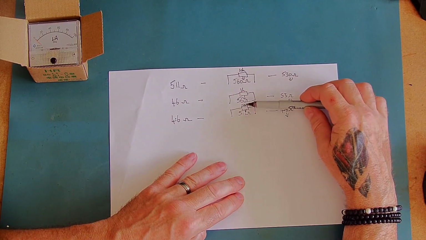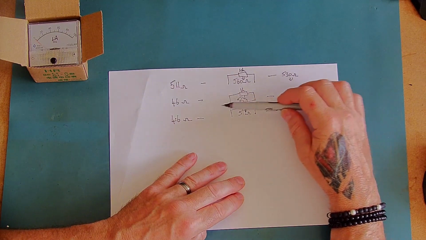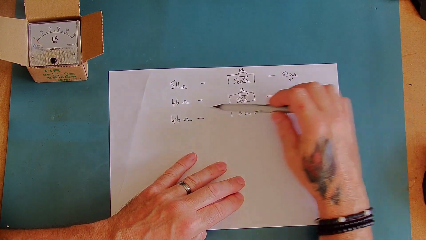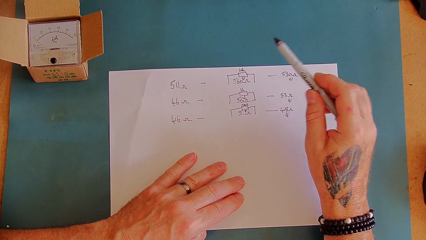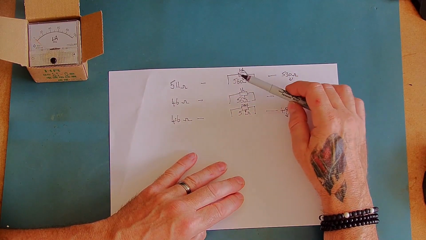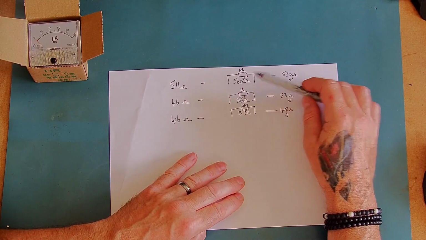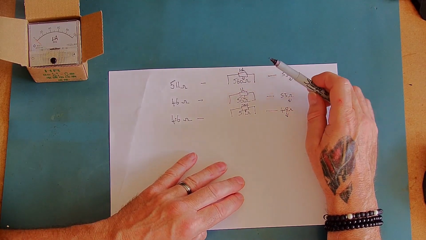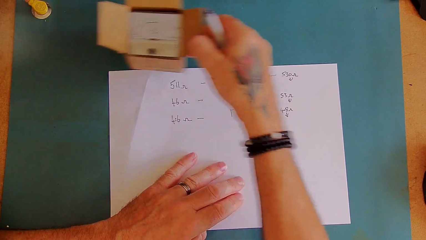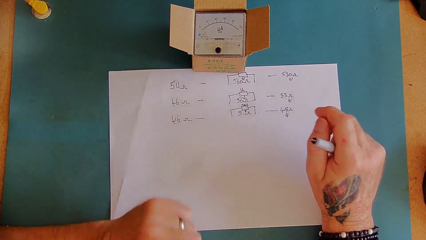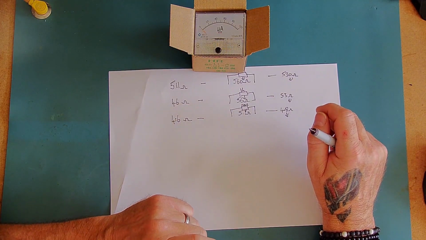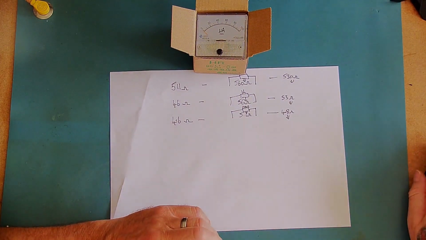And with the 5.1 ohm with 100 ohms across it, the maximum is 4.8 coming down, which again is in range. These values may not be set in stone. These are all calculated values based on this meter here, but we'll see how that goes. But that should be quite close, hopefully.